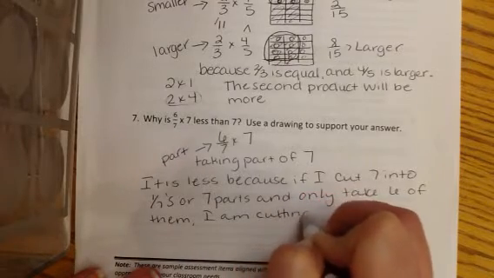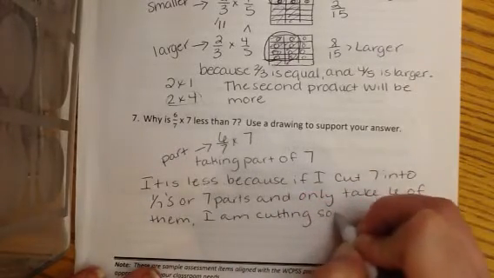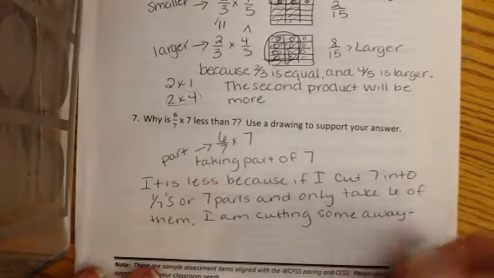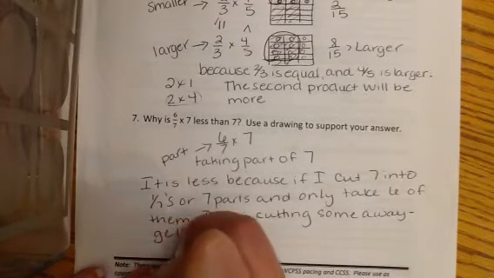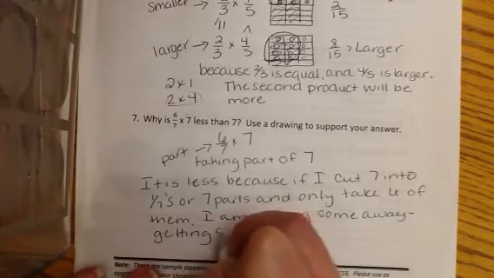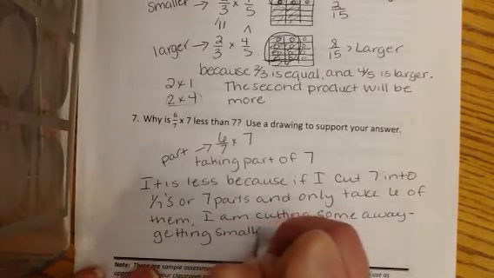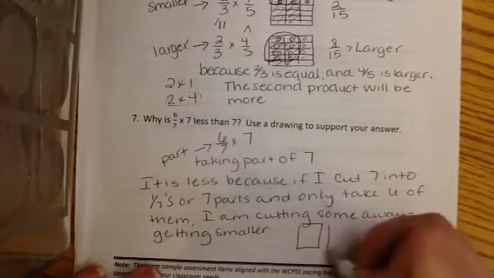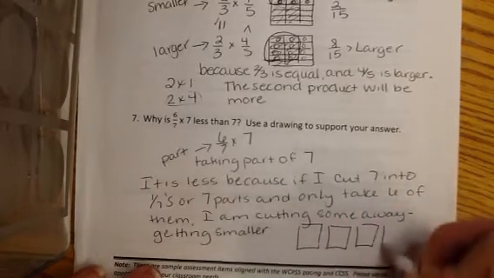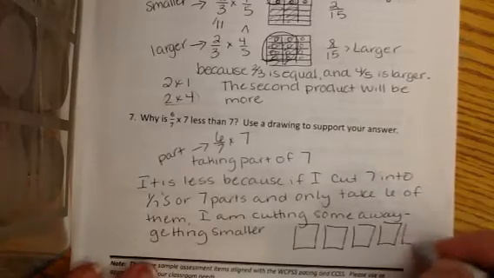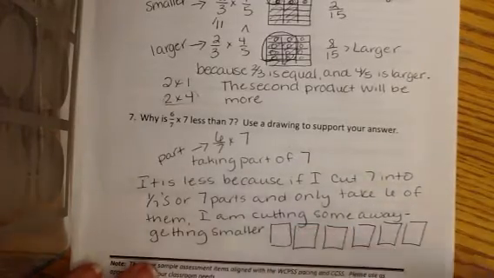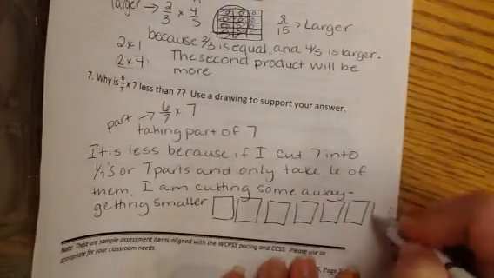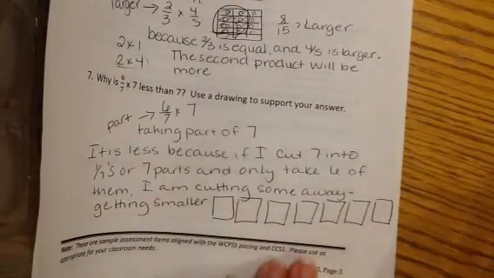cutting some away. In other words, getting smaller. So, and it told me to use a drawing. So, if I have 1, 2, 3, 4, 5, 6, gotta move over a little bit, 7.